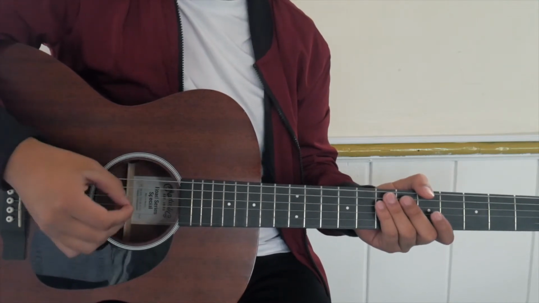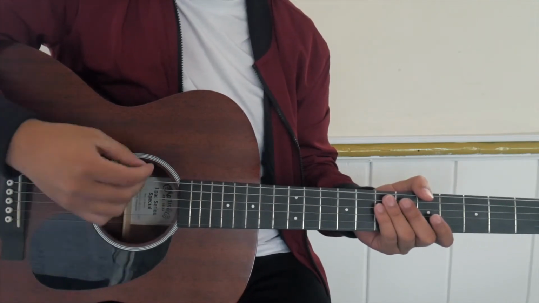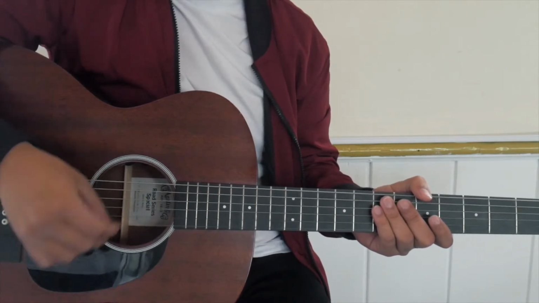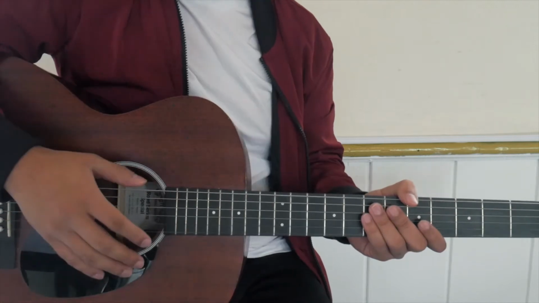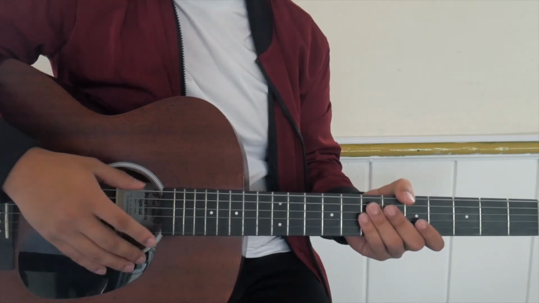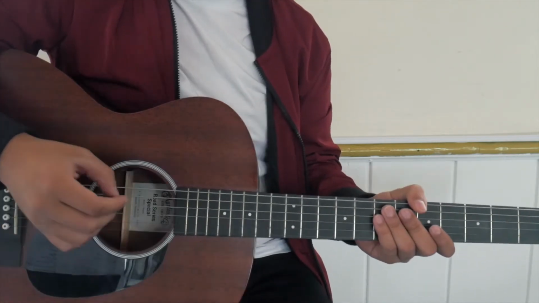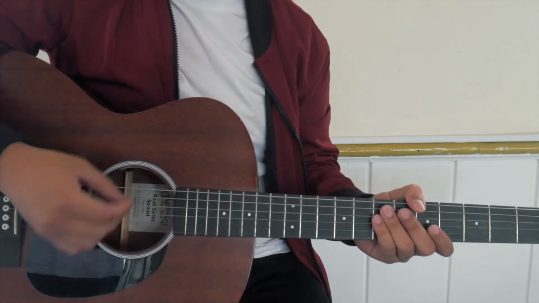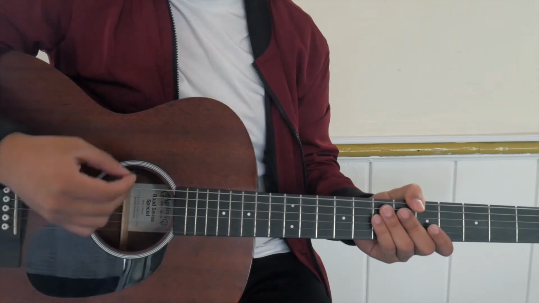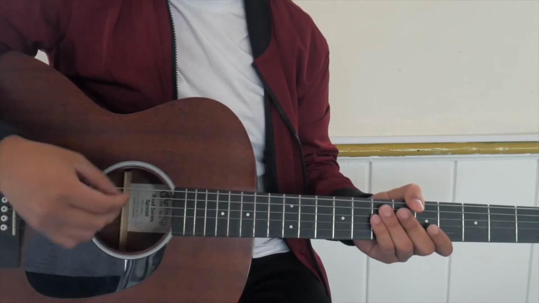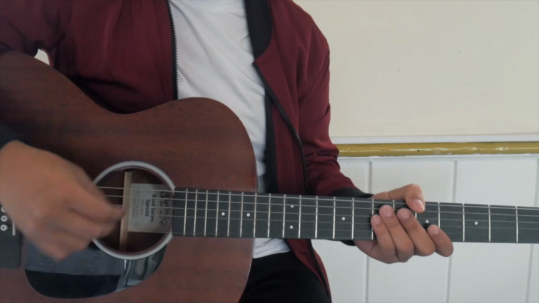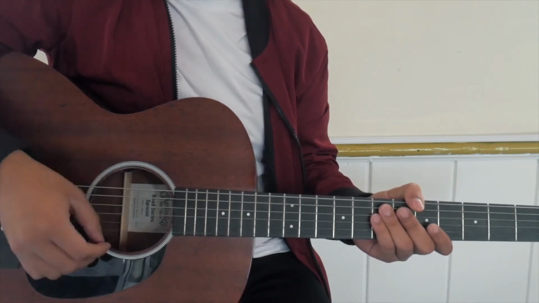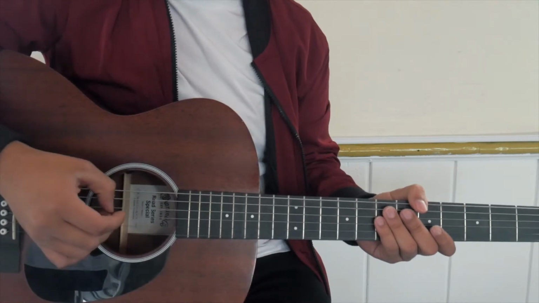It's down, down, up, down, up, down, down, down, up, down, down, up, down, up, down, down, down, up. With the strumming pattern, I'll play it at full speed and then I'll slow it down right after. This is the strumming pattern at full speed. And this is the strumming pattern slowed down.